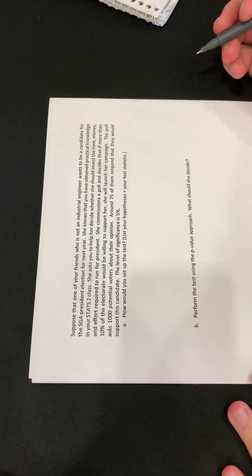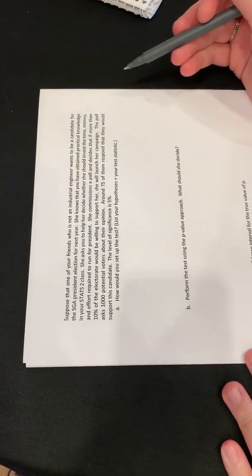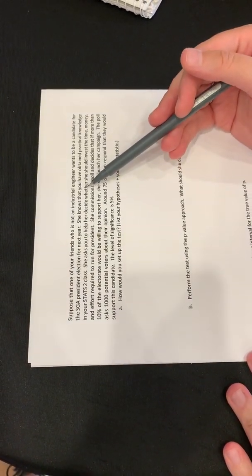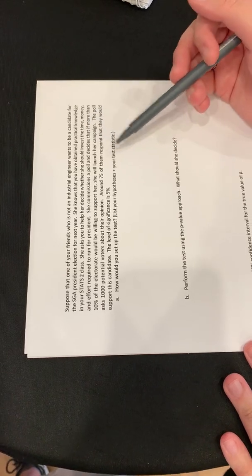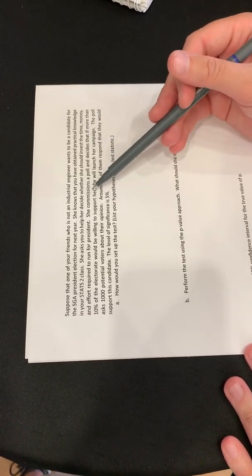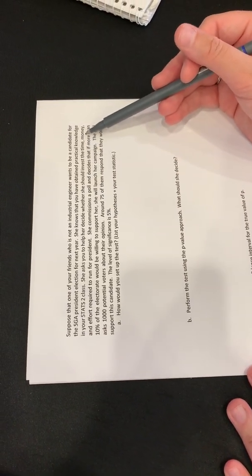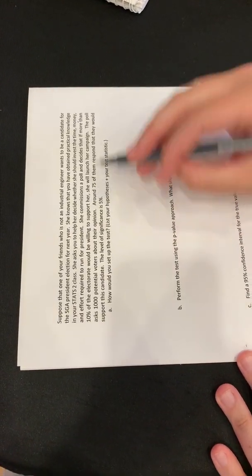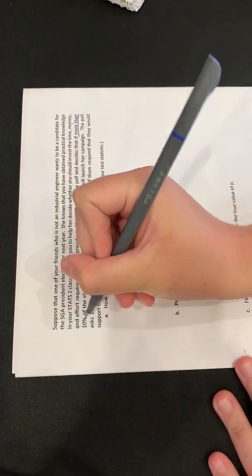Okay, the problem says, suppose that one of your friends who is not an industrial engineer wants to be a candidate for the SGA president election next year. She knows that you've obtained practical knowledge in your Stats 2 class. She asks you to help her decide whether she should invest the time, money, and effort required to run for president. She commissions a poll and decides that if more than 10% of the electorate would be willing to support her, she will launch her campaign.